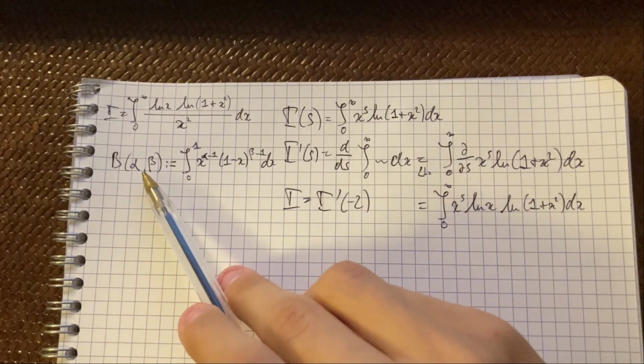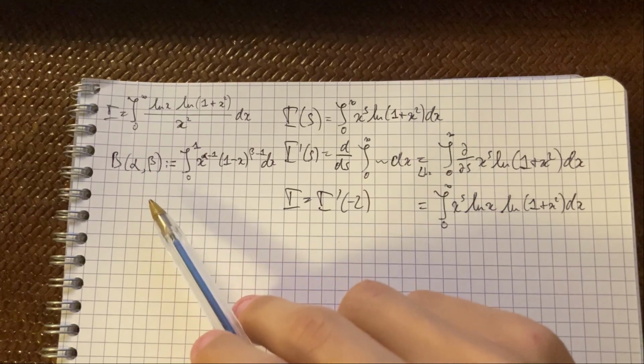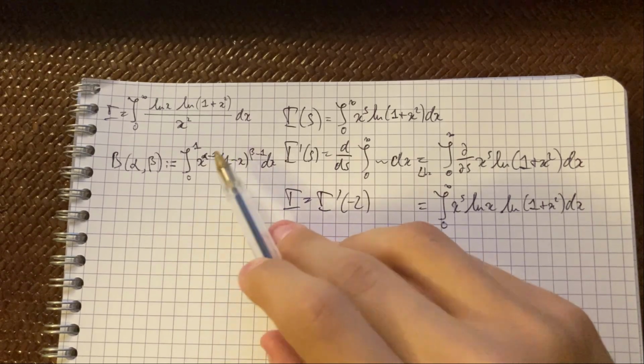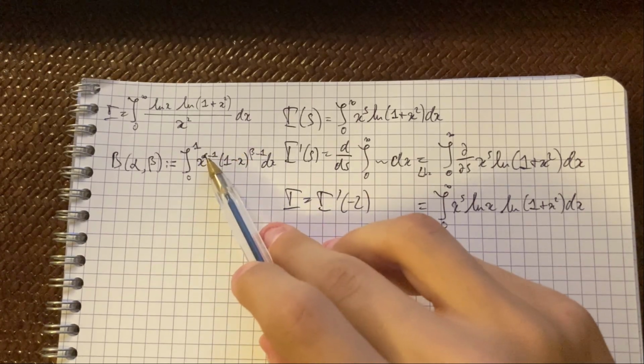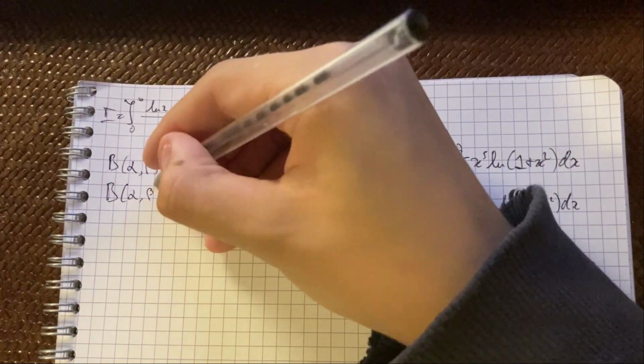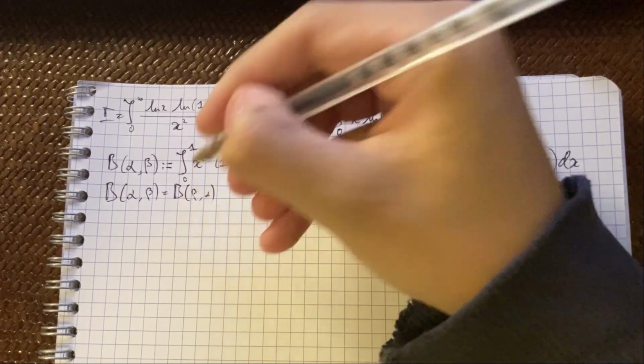This function is symmetric in alpha and beta because we can do the substitution x goes to 1 minus x and we see that the arguments are switched. So Beta(alpha, beta) equals Beta(beta, alpha).